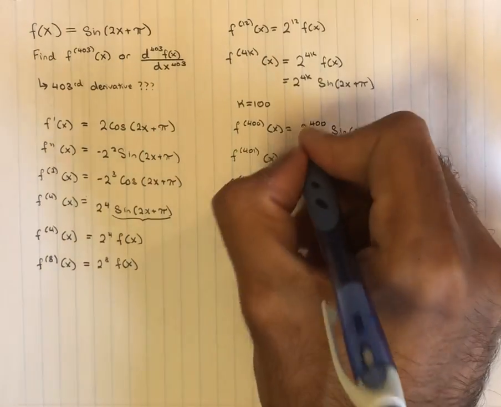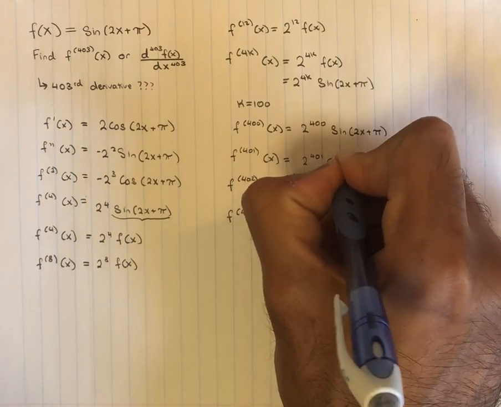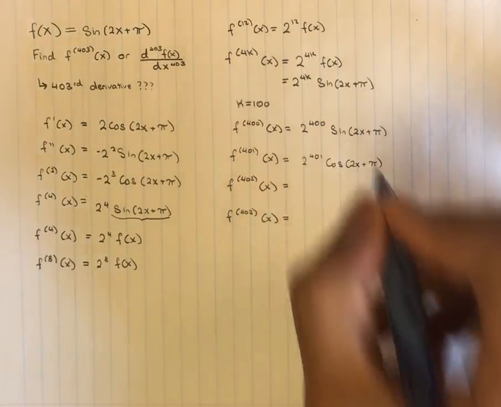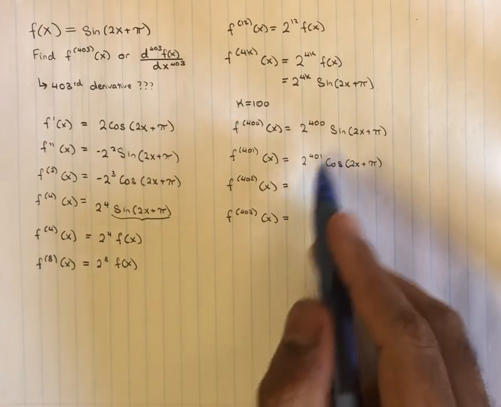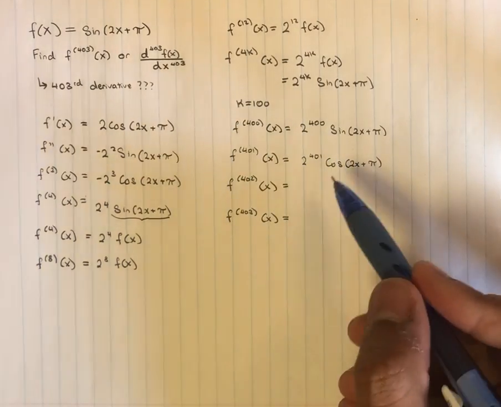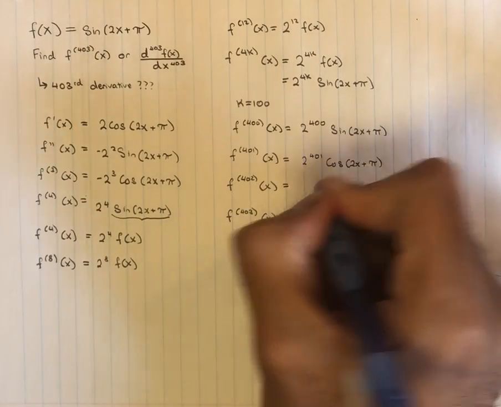So for 401, the 2 comes out, so sine becomes cos. Once again, the same thing happens, but because we have cos, we have to add a minus sign because the derivative of cos is minus sine. Minus sine, yeah.